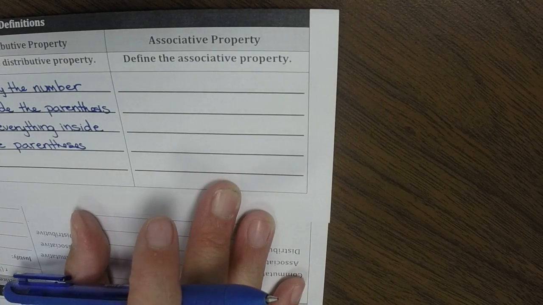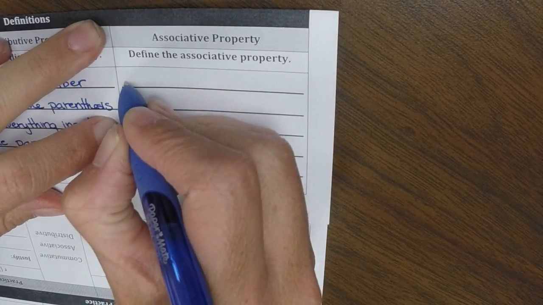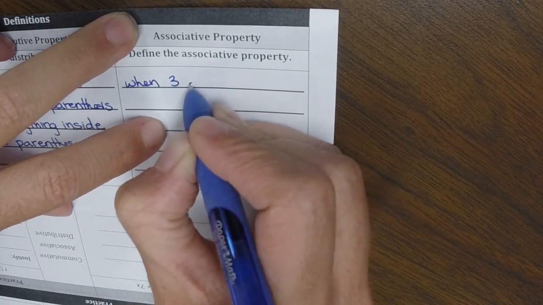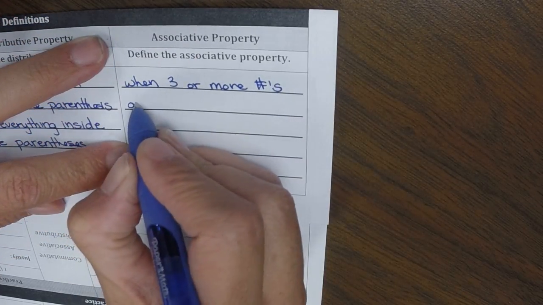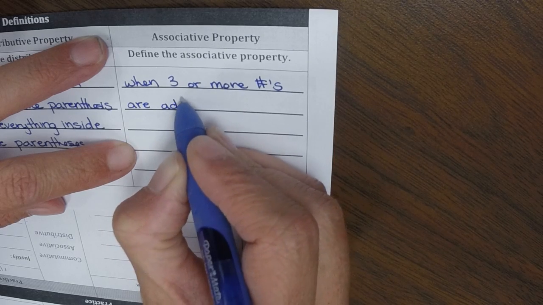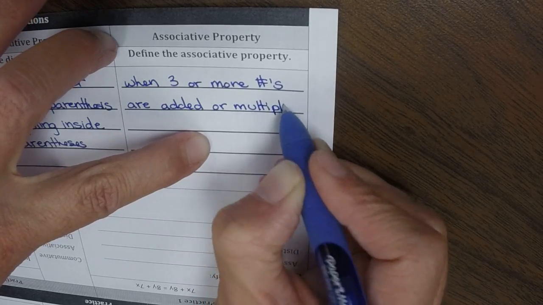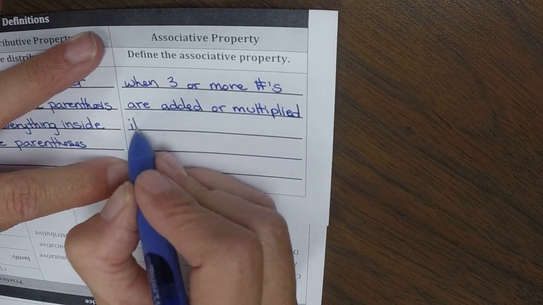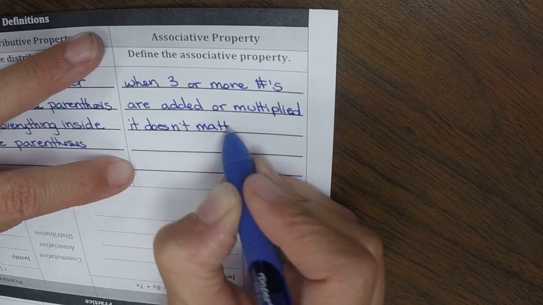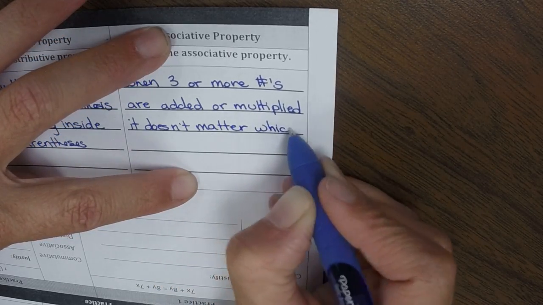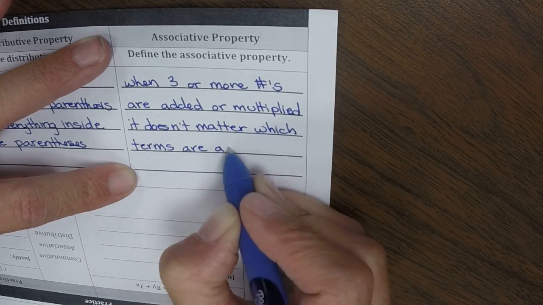And then the last one is our associative property. The associative property states that when three or more numbers are added or multiplied, it doesn't matter which terms are added or multiplied first.